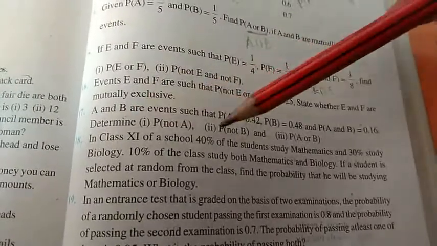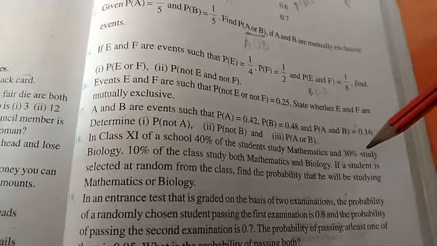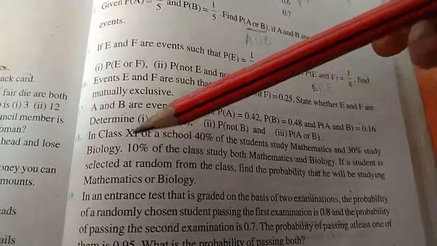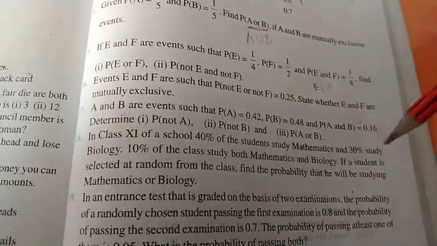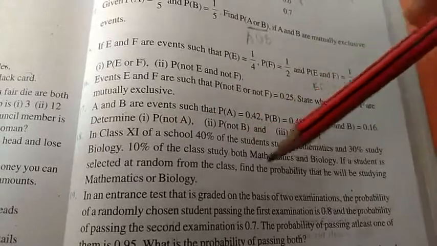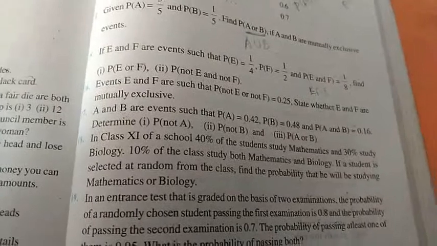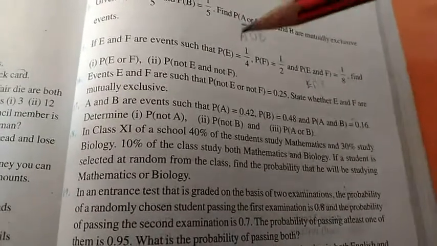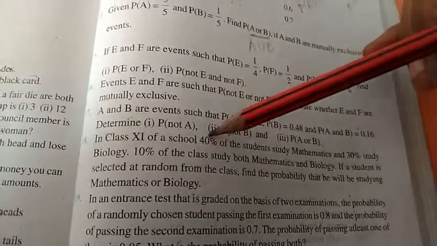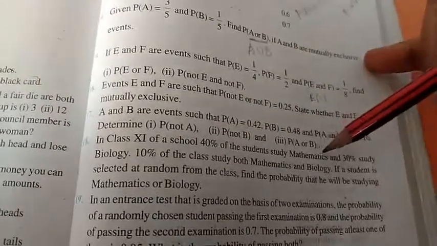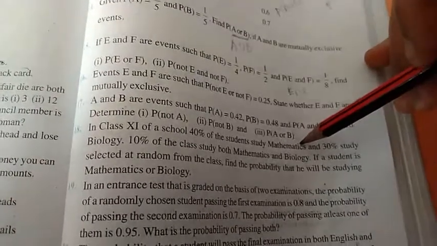In class 11 of a school, 40% of the students study mathematics and 30% study biology. 10% of the class study both mathematics and biology. If a student is selected at random from the class, find the probability that he will be studying mathematics or biology. So what is given here? 40% of the students study mathematics, meaning 40 out of 100. So the probability of studying mathematics is 0.4, right?